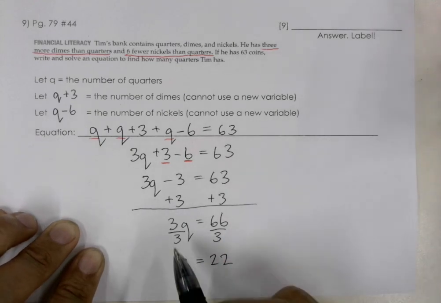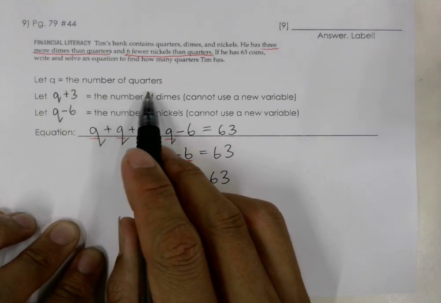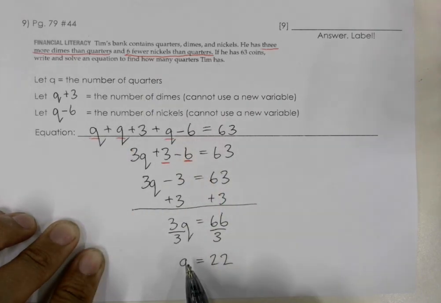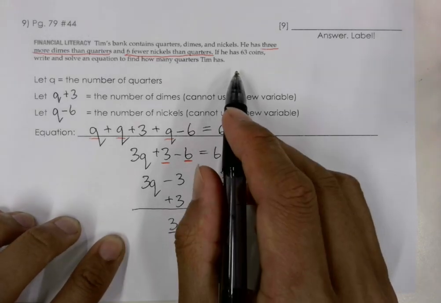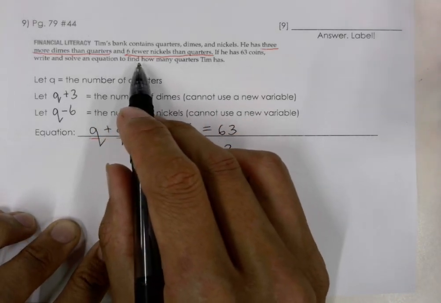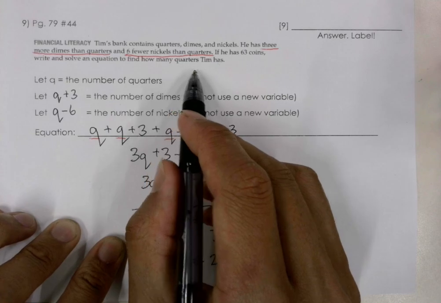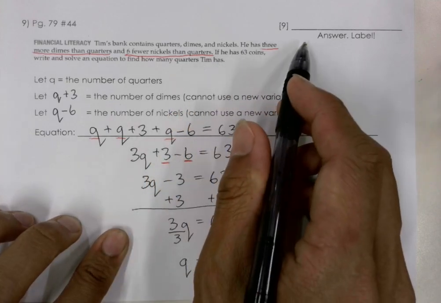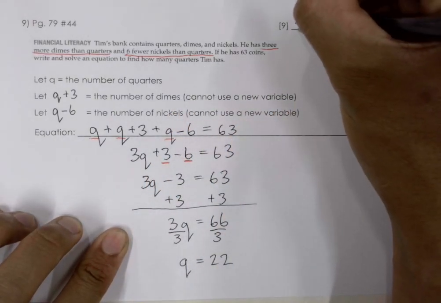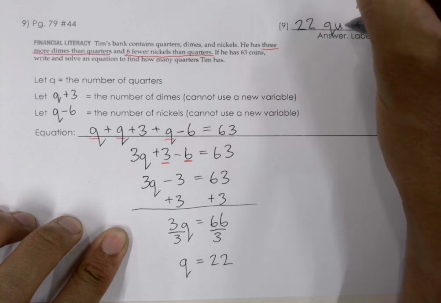So Q, which is the number of quarters, is 22. And that's what the question here is asking. Find how many quarters Tim has. So up on the line, we're going to put 22 quarters.